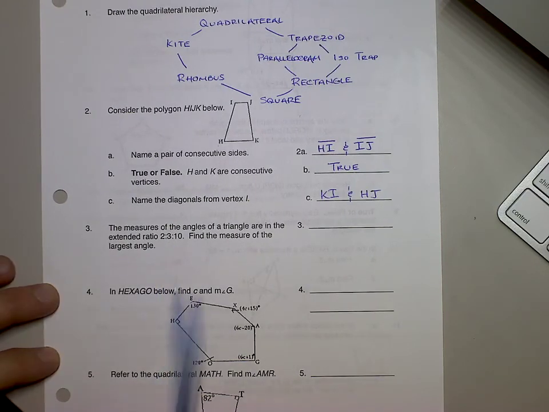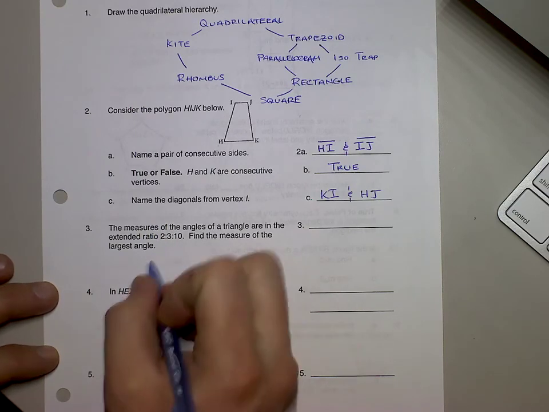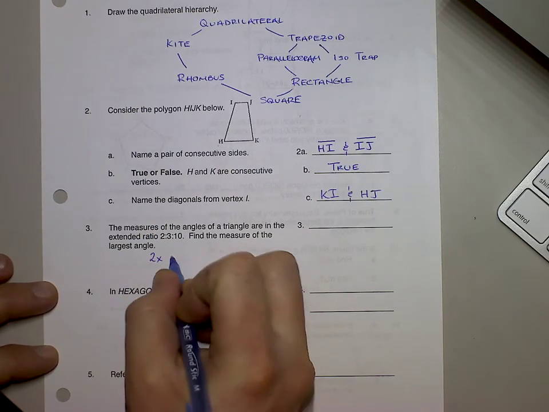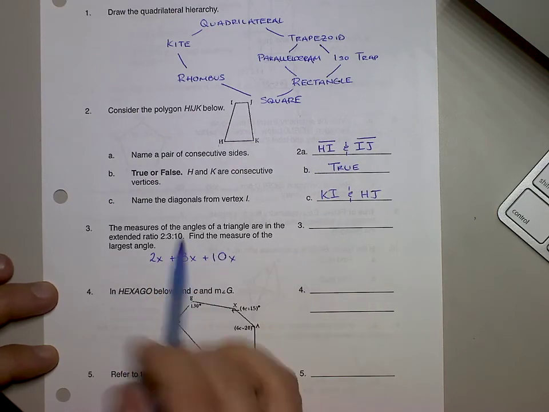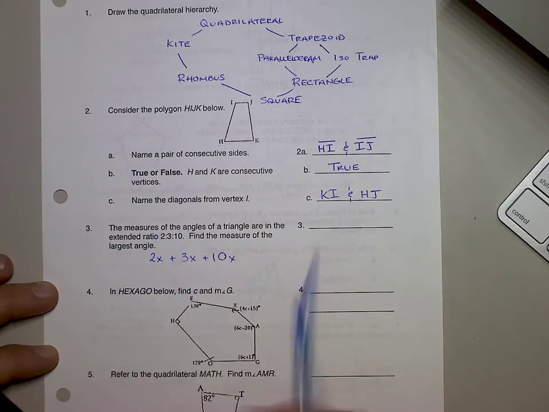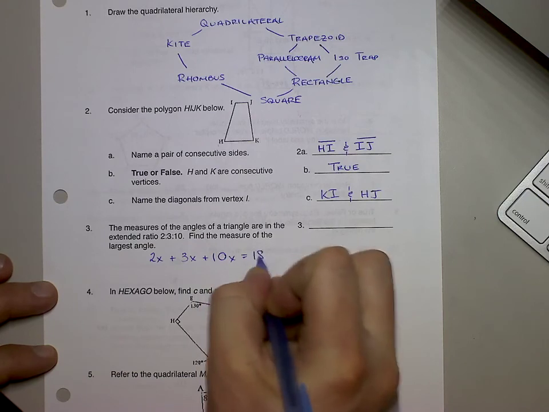Number 3, the measures of the angles of a triangle are given in this ratio, and we want to find the largest angle. If you're given a scenario like this, you just take each of these numbers and put an x next to them and add them. 2x plus 3x plus 10x, and you should recall that the measures of the angles of a triangle add up to 180 degrees.